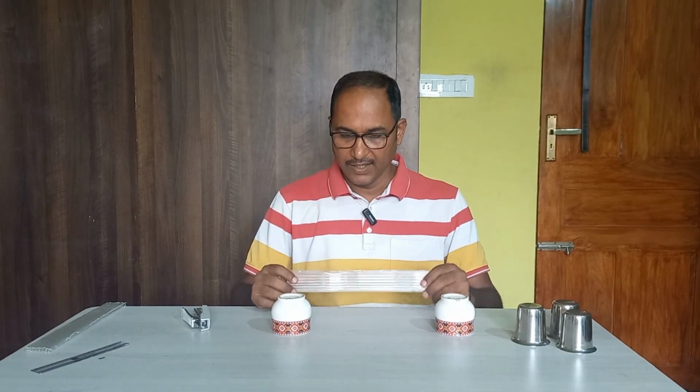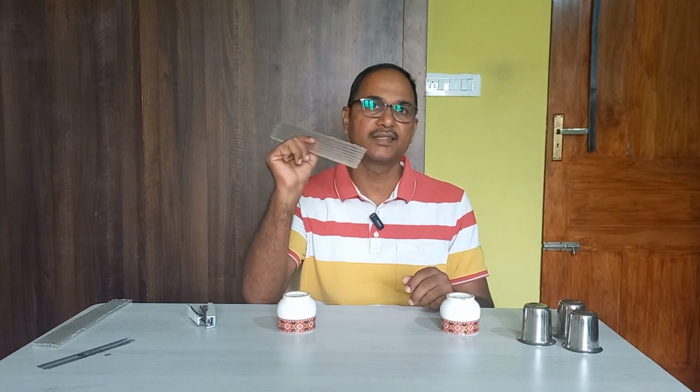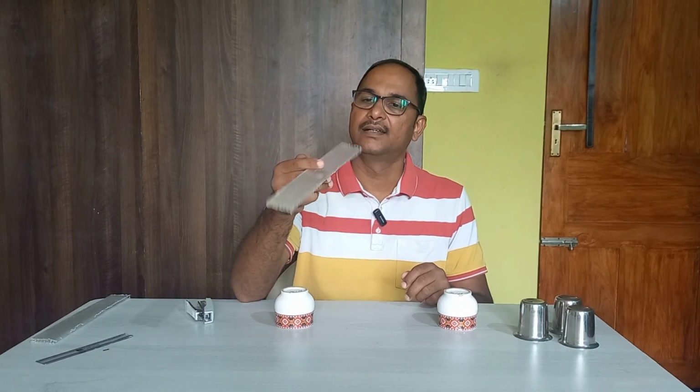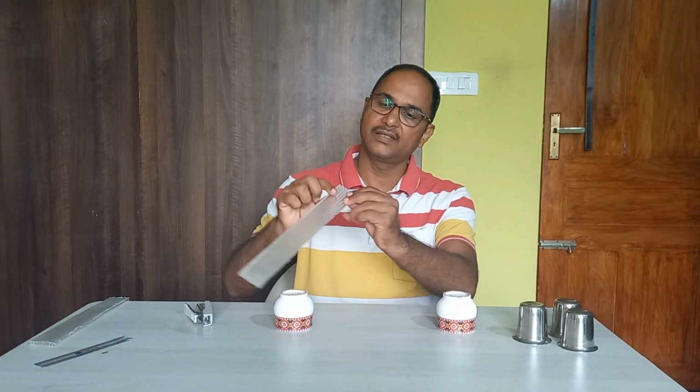So this particular task is assigned to two engineers. One is Mr. A and one more is Mr. B. So Mr. A comes up with the first design. Okay. So he designs a simply supported beam with the help of this kind of material. This is an acrylic material, which is basically plastic, and we have the stiffness in between.